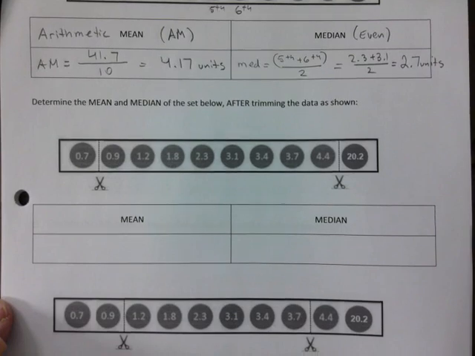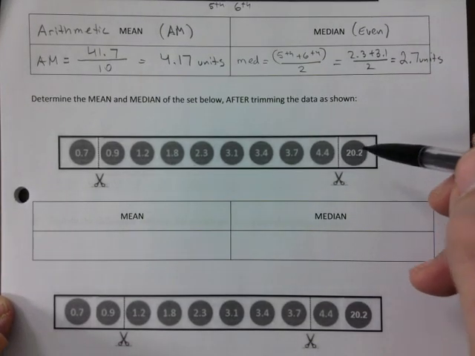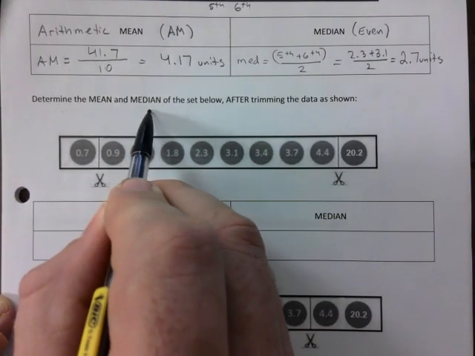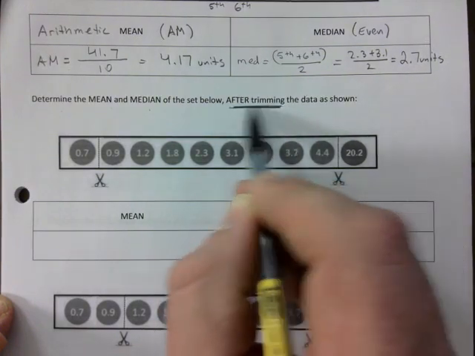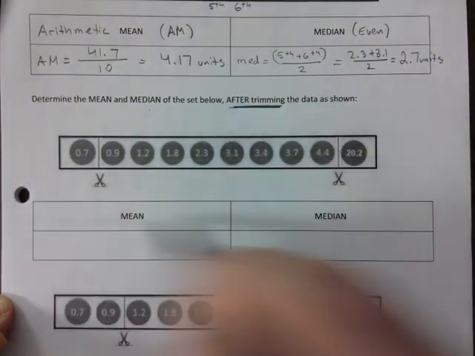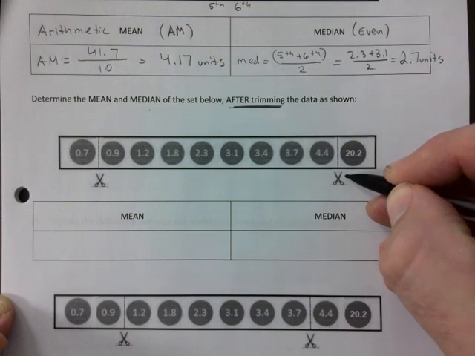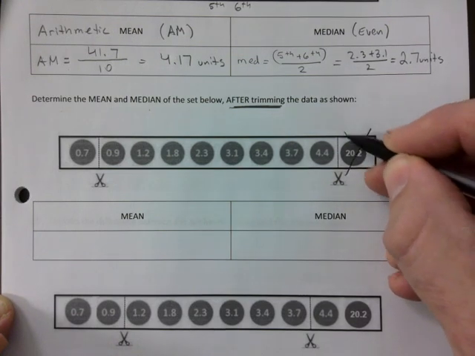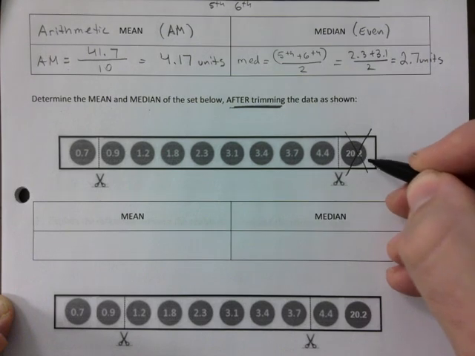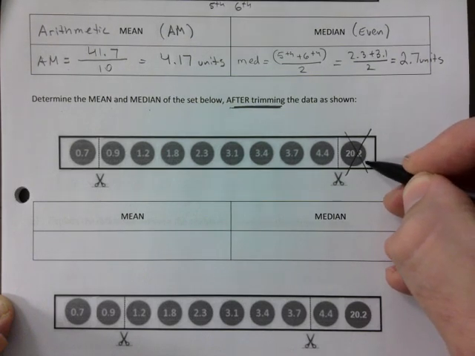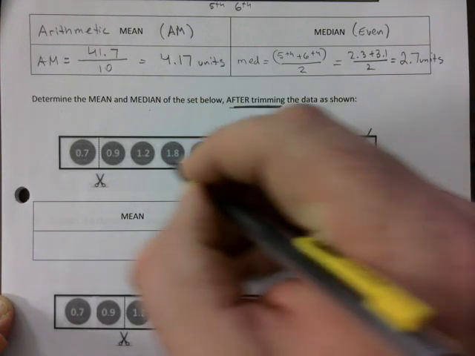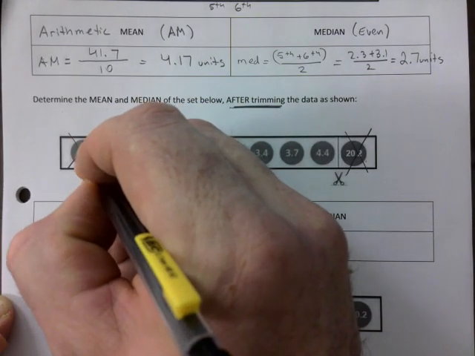I'm going to scroll down here. So let's say, determine the mean and the median after trimming this data set. So we want to remove this outlier, correct? I don't want this one. The trimmed mean tells me you can't just do that. You must also remove one on the low end.